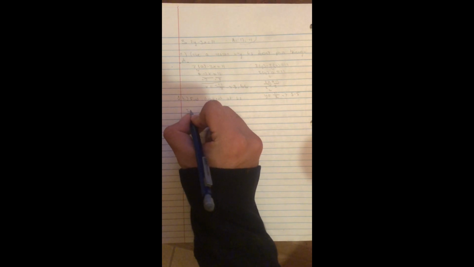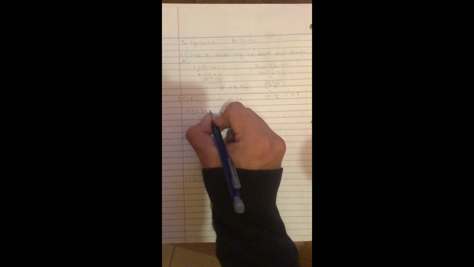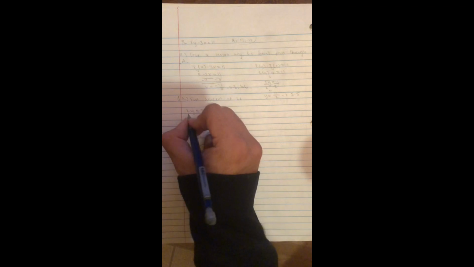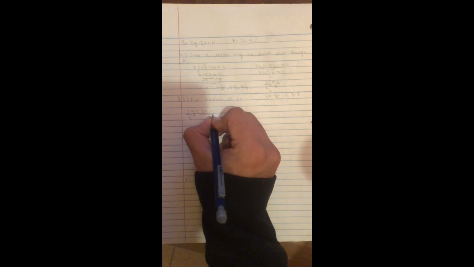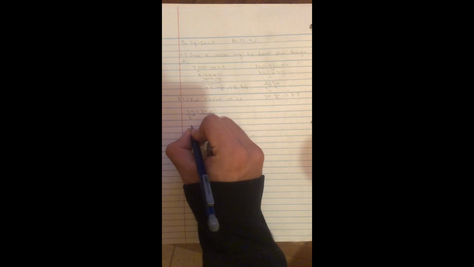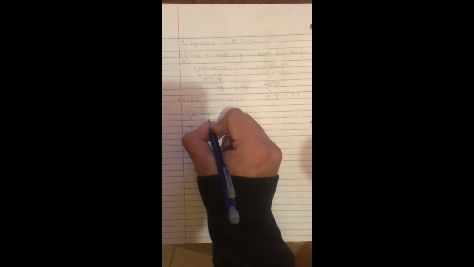Now for the gradient, we can do this by solving the equation. So we got 2y equals 3x plus 11. And now we divide by 2, both sides. Got y equals 3x plus 11 over 2.